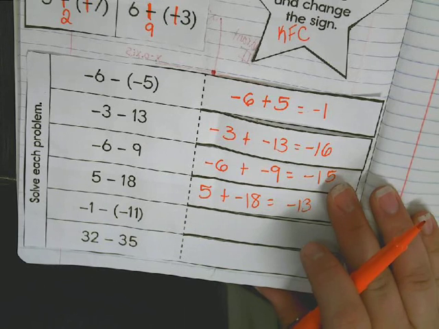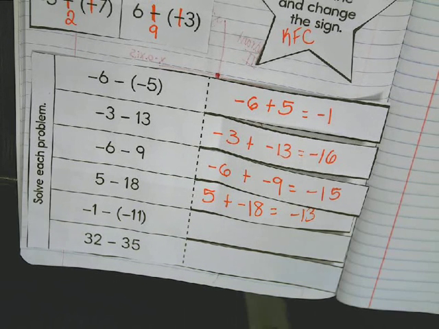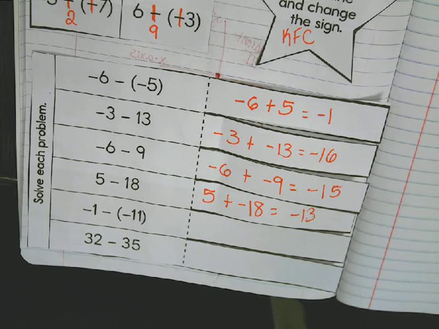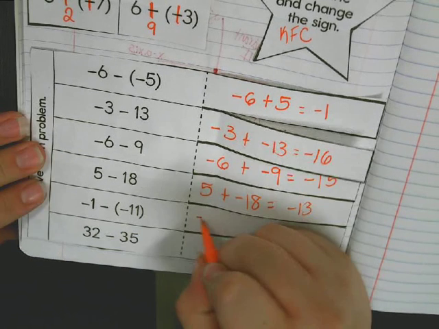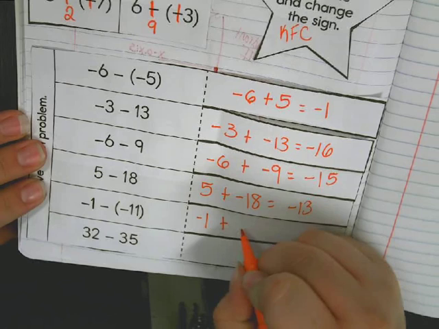-1 minus -11. Todd? -1 plus 11. Good. -1 plus 11 gives you what? +10. Very good.